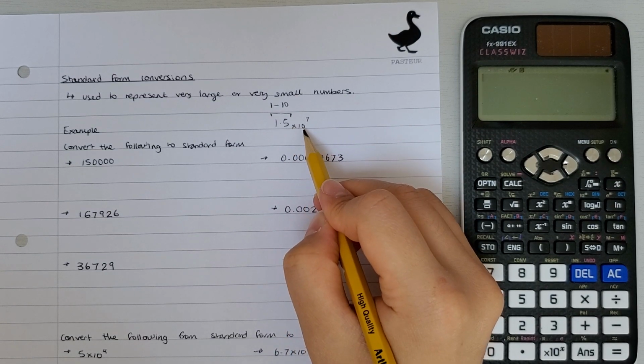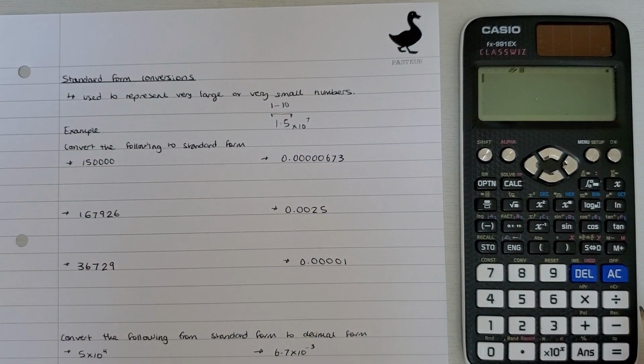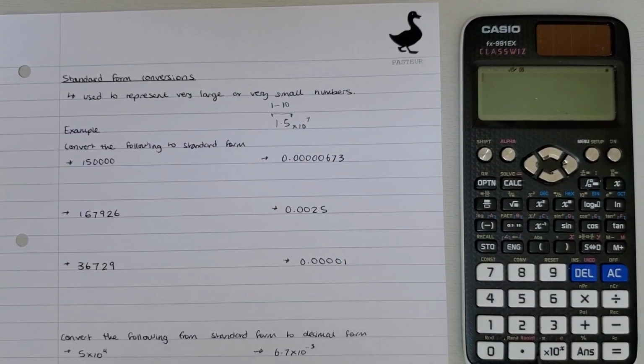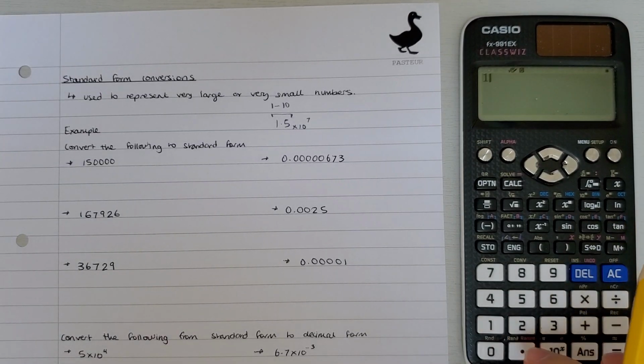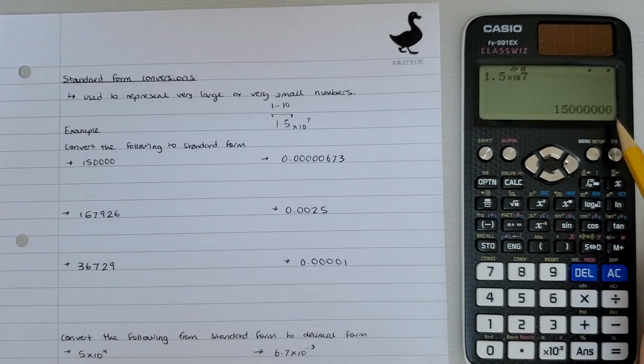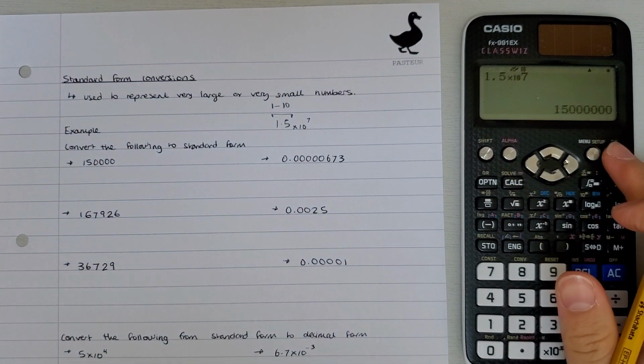And then times 10, which is usually a small 10 on the calculator. It's given by this button here, times 10 to the power of x. So 1.5 times 10 to the power of 7. That shows how you can write this really long number as a shortened version.